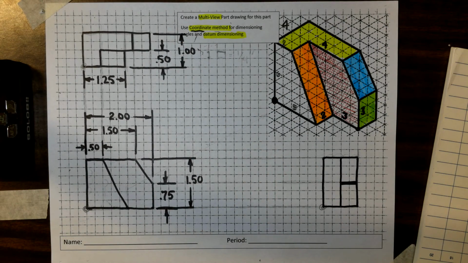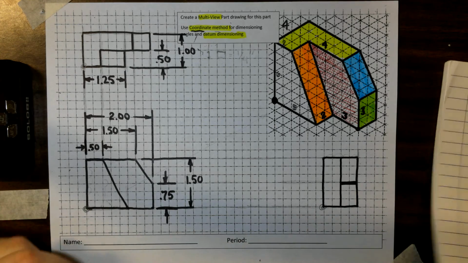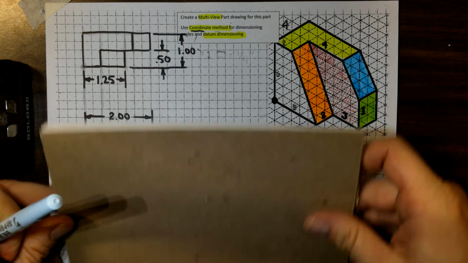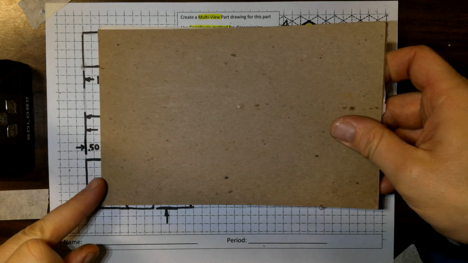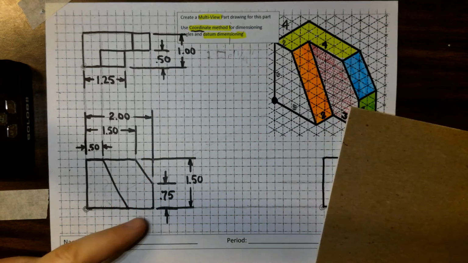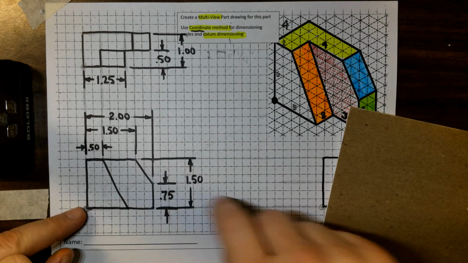There you have it. All of my height measurements are dimensioned. All of my width measurement points are dimensioned. We've used the coordinate method for locating the ends of the lines. And we've measured from a datum point.